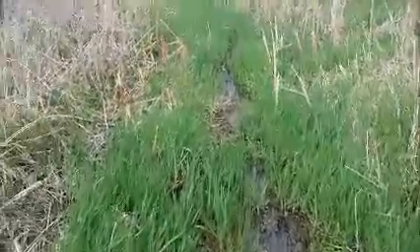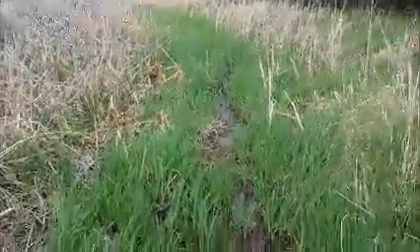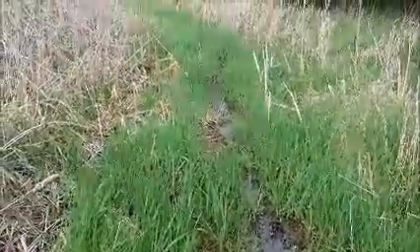A very important function of areas like these is to retain excess runoff water and prevent flooding. Typically in the summer, this will be pretty well flooded out, and it'll be a very slow moving stream.